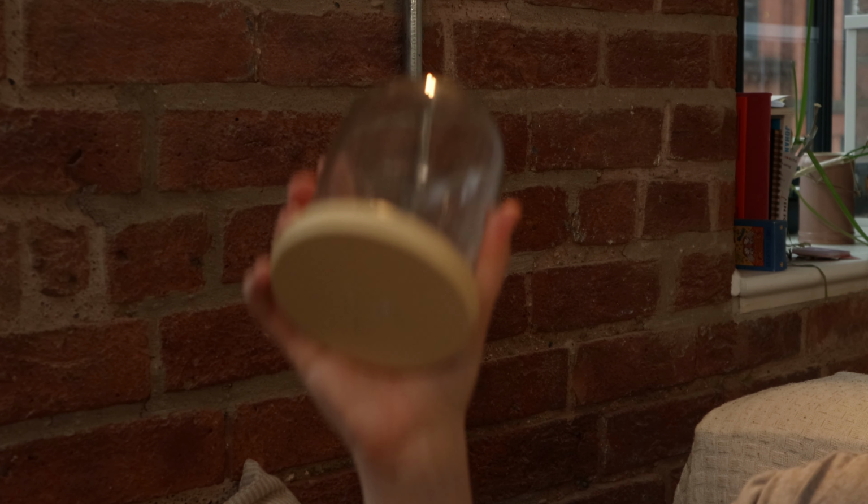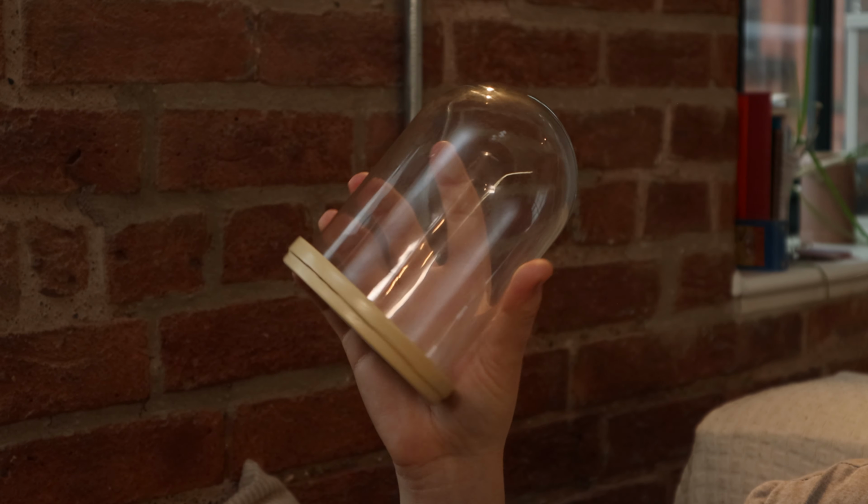I got this bell jar a few months ago on sale, and it's been taking up space on my potential project shelf for months. So today I'm going to show you how I design fantasy creatures, and we're going to make a specimen, a skeleton, something to go on display.